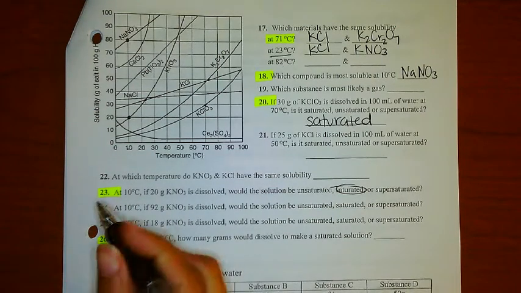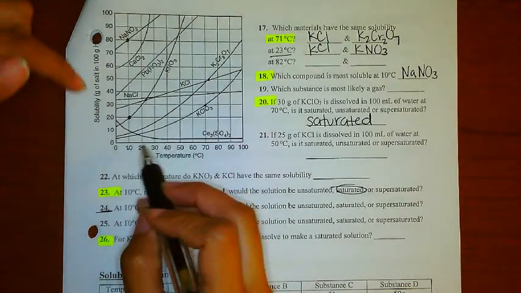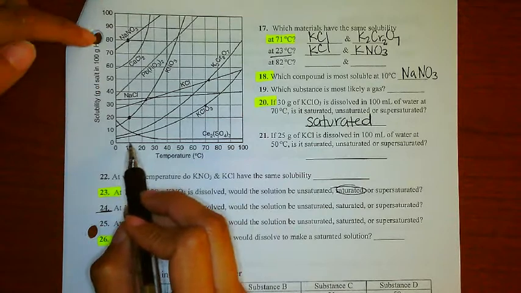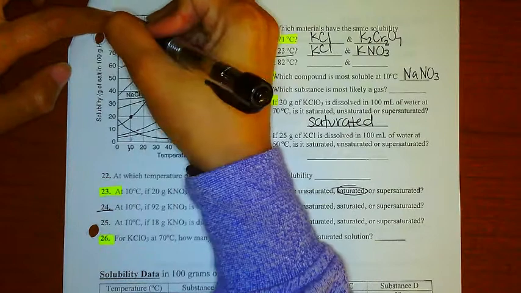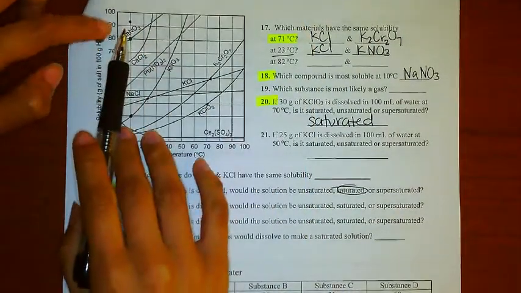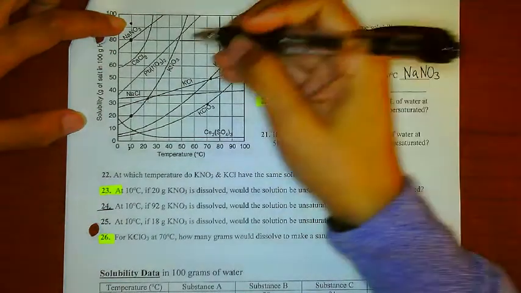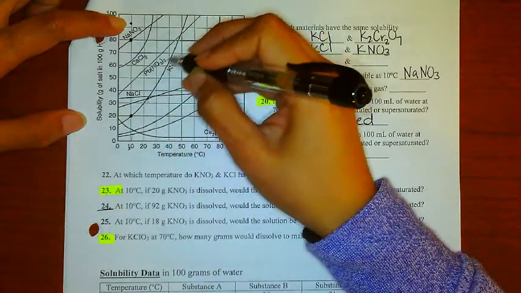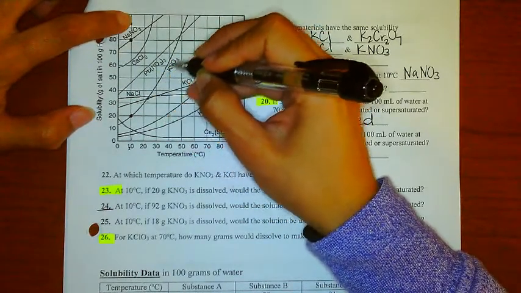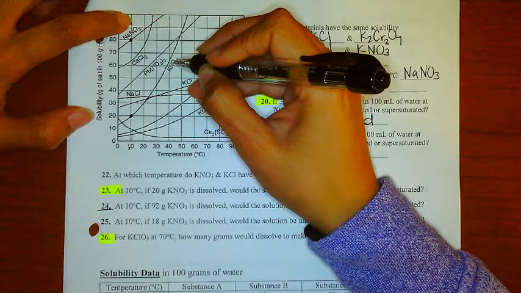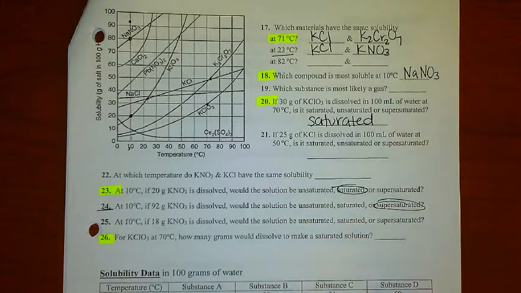Alright, let's go ahead and do number 24 together. If we have 10 degrees Celsius and 92 grams, if I follow that and see where the point would intersect, it's way up here. The compound that I'm looking at is the lines here. And so if my point's up here, but my line for that compound is right here, it's way above the line. And so therefore, it would be supersaturated.